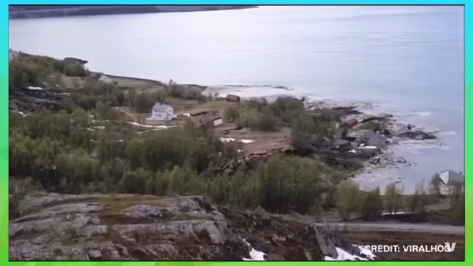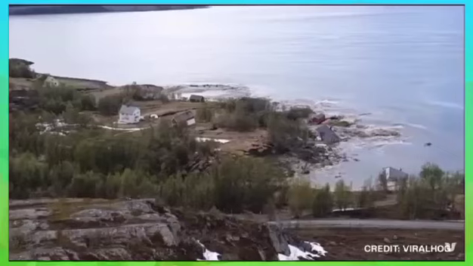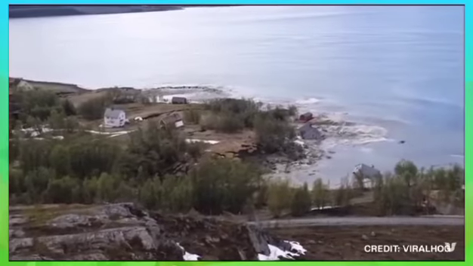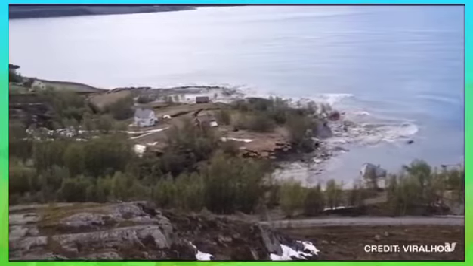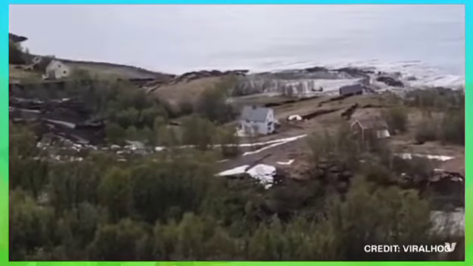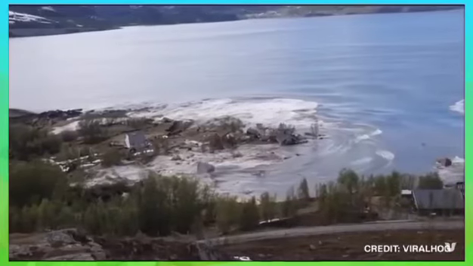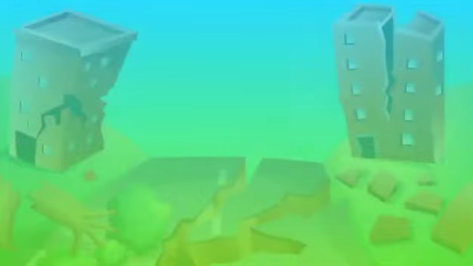Liquefaction, another secondary effect, happens when saturated soil temporarily loses its strength, leading to structures sinking or tilting. It's also important to note that aftershocks, smaller earthquakes that follow the main event, can further damage already weakened structures.